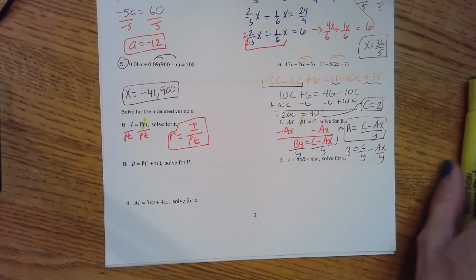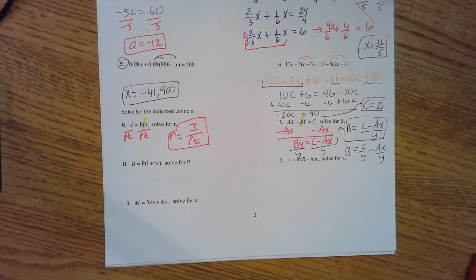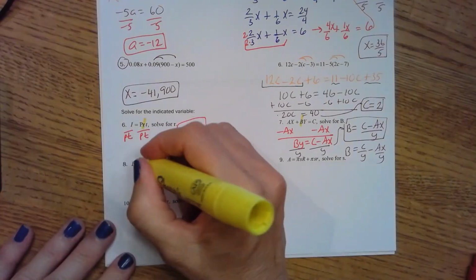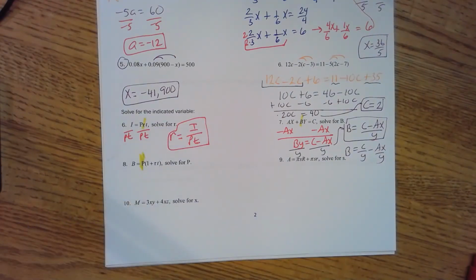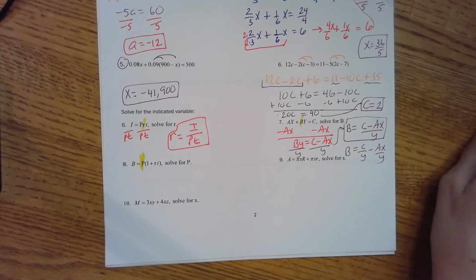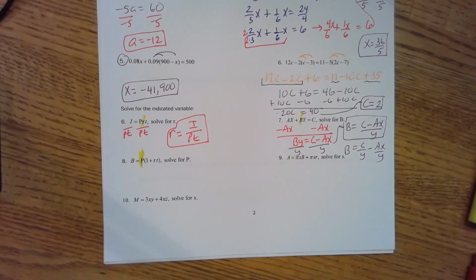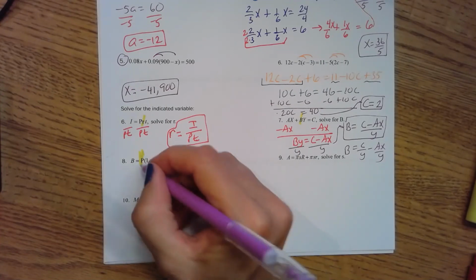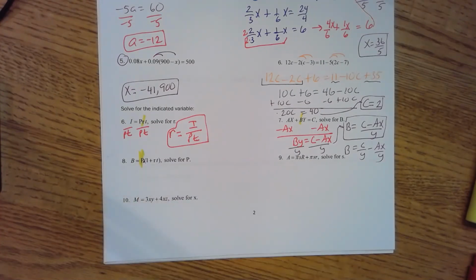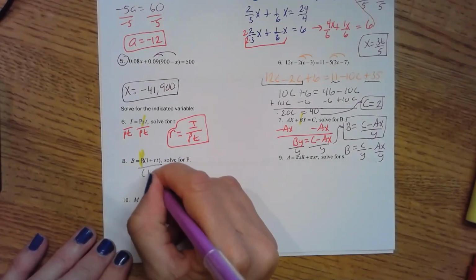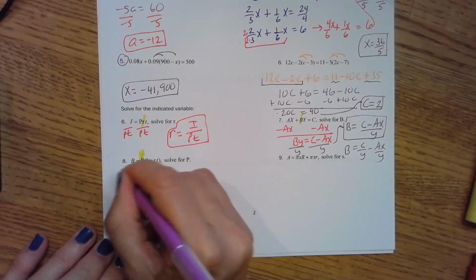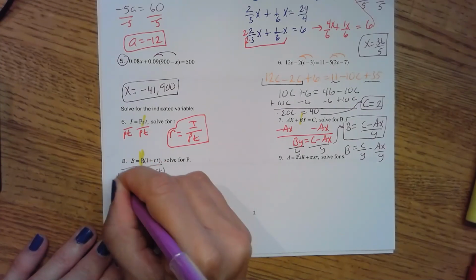So let's look at number 8. We have b equaling p parentheses 1 plus rt. We're trying to solve for p. Well, be careful. If you try to follow the rules from the previous page, distributing would be what you'd want to start doing. However, you don't want to do that here because you already have the p by itself almost. All you're doing is multiplying by 1 plus rt, and the opposite of multiplication is division. So we're going to divide by 1 plus rt.